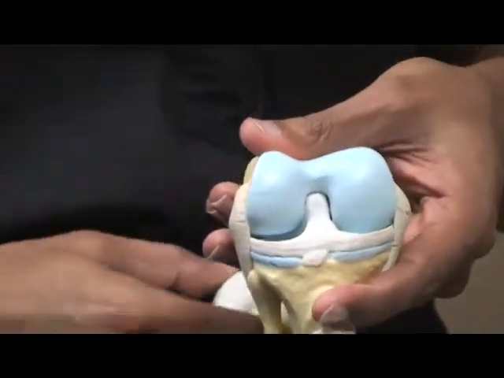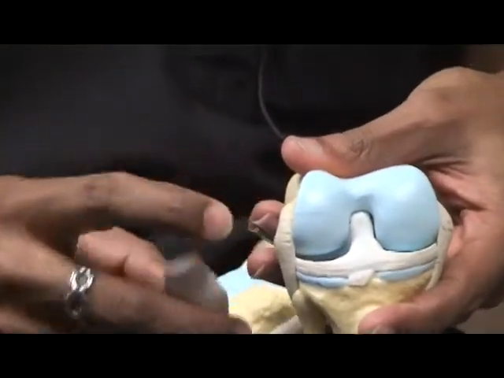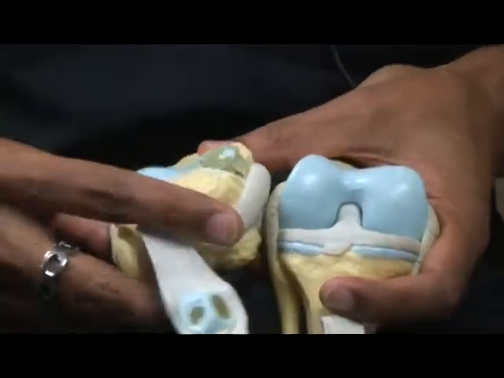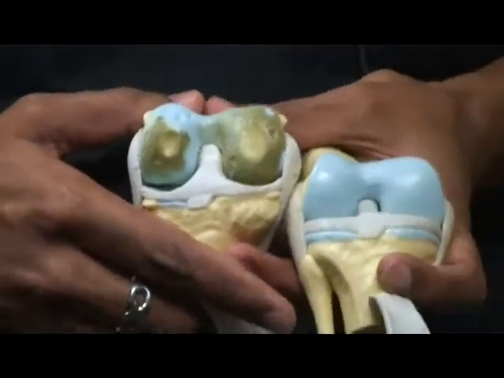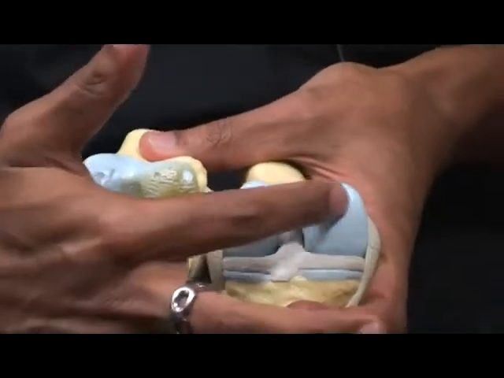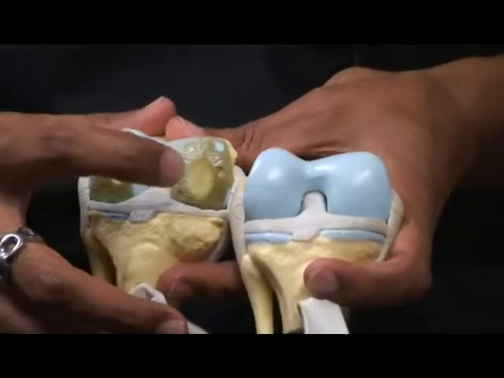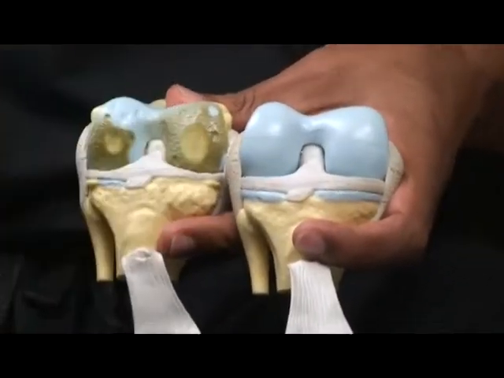It's very analogous to the tread on a tire. As the tread on the tire wears down with use and mileage, the cartilage starts to wear out, as does your tread. So here's a model of a knee with a lot of arthritis. You can see that nice, smooth cartilage that you initially saw on the normal knee is worn down in multiple areas. Some of these areas are completely worn down to bone.